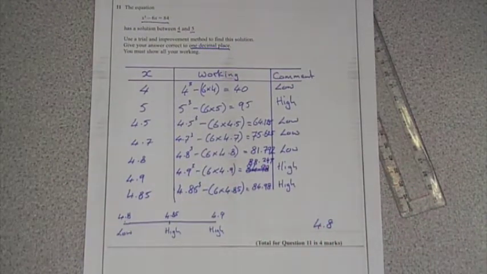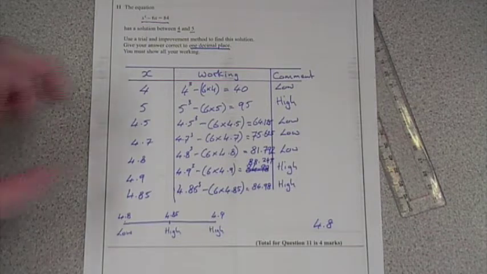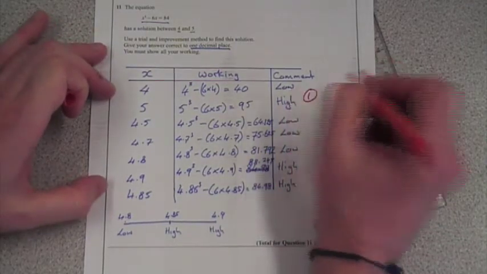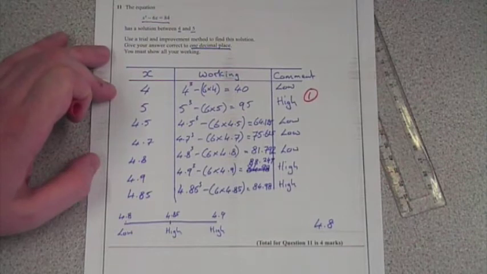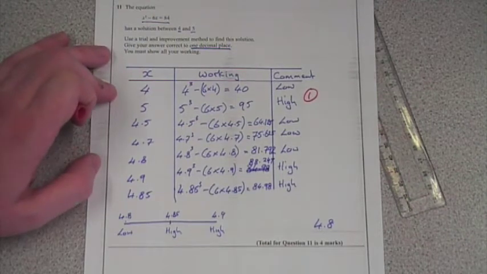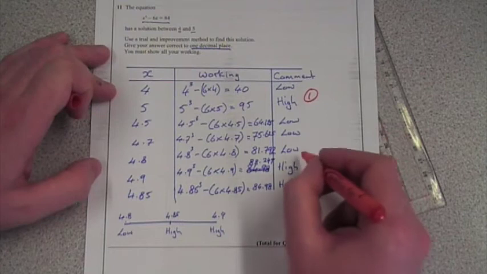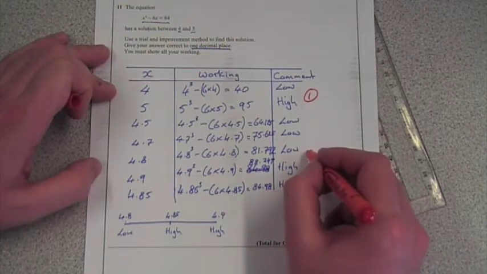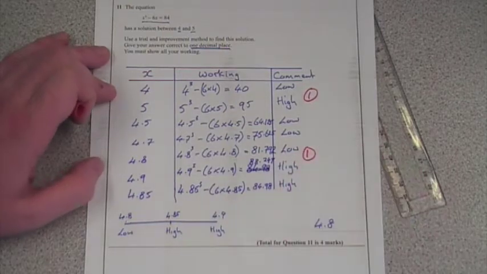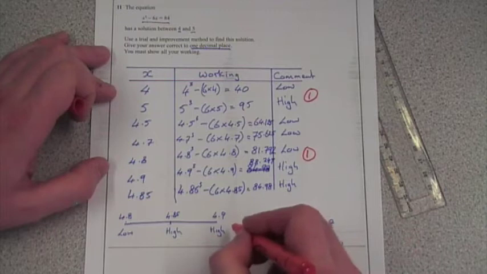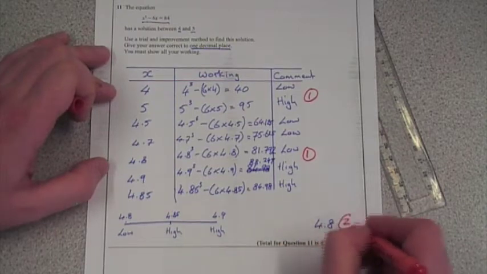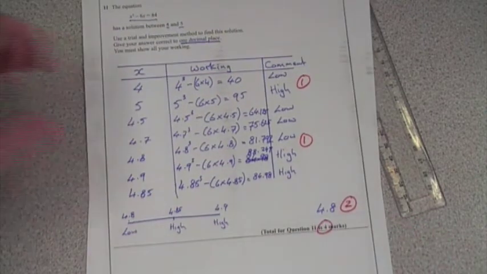Our marking scheme for this question is, you get 1 mark for testing between 4 and 5. You get 1 mark for one other piece of trialing, so that'll be 4.8 and 4.9. And then you also get 2 marks for getting the answer, for knowing that it is 4.8. And I'll give you a total of 4 marks.